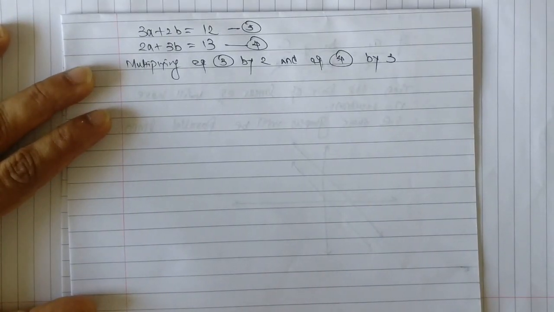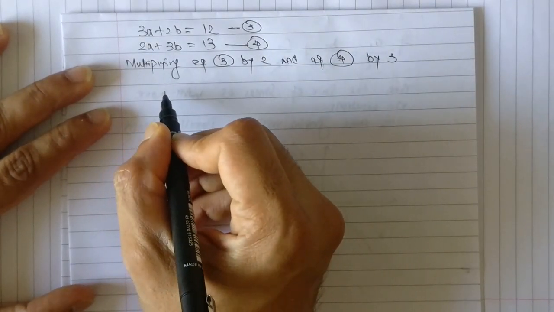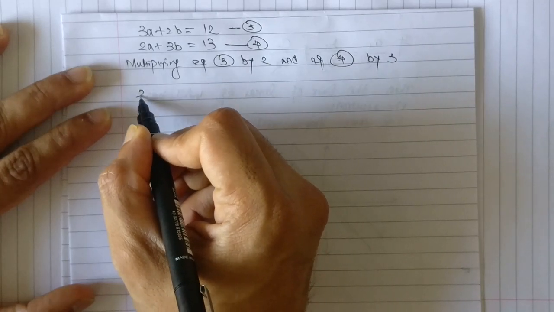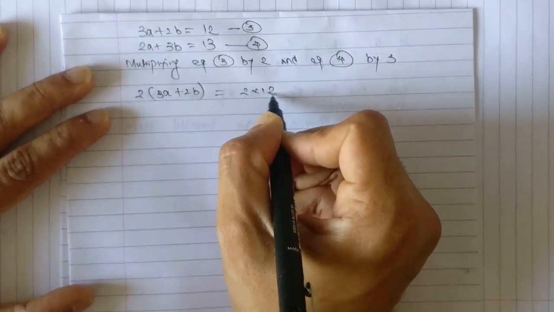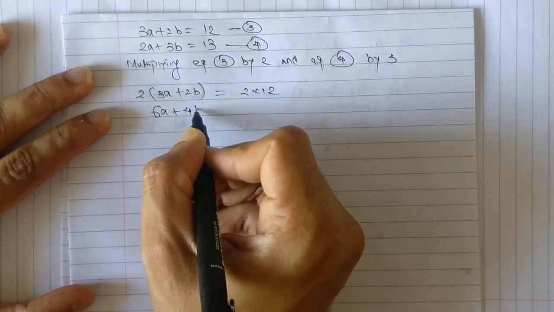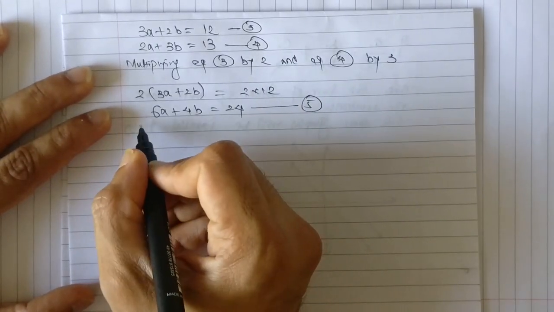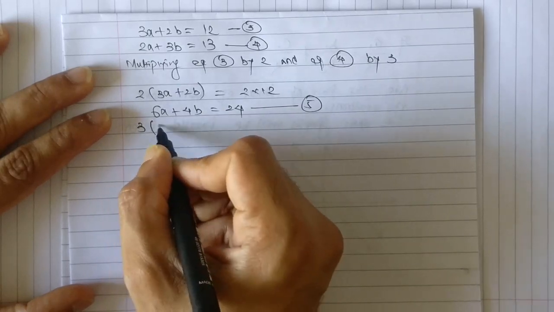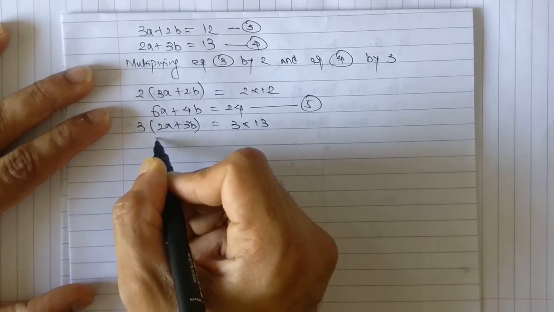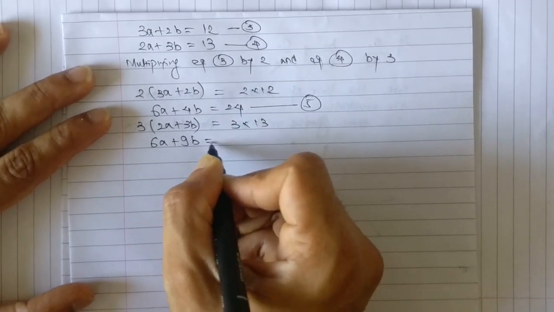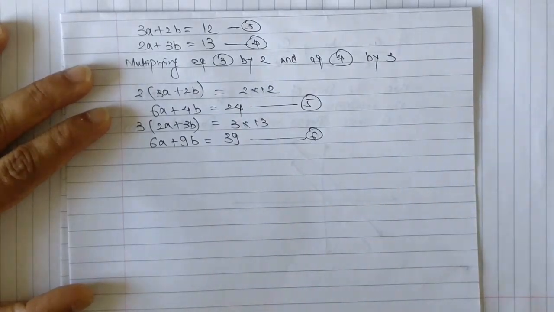Multiplying equation 3 by 2 and equation 4 by 3. What do we get? We get 2(3a + 2b) = 2 × 12, that is 6a + 4b = 24. This will become equation number 5. And 3(2a + 3b) = 3 × 13, so 6a + 9b = 39, equation number 6.